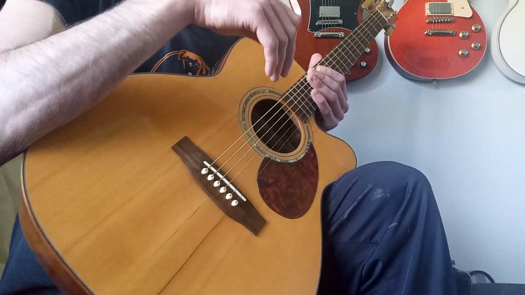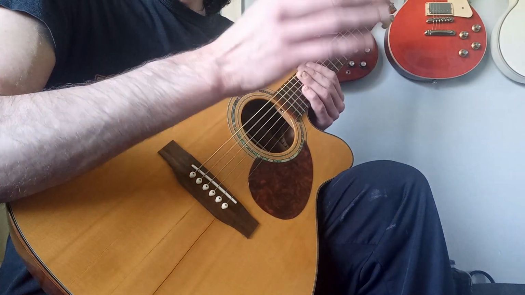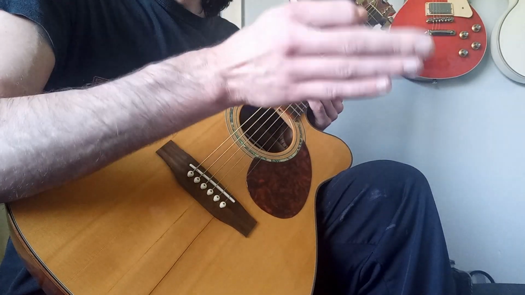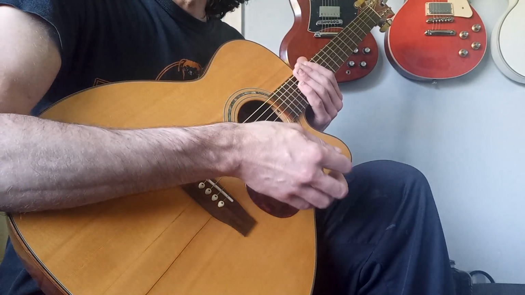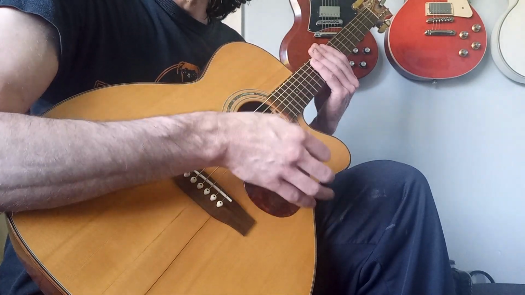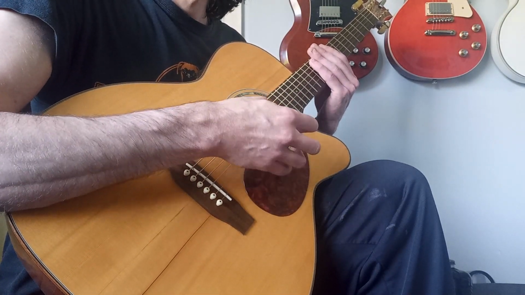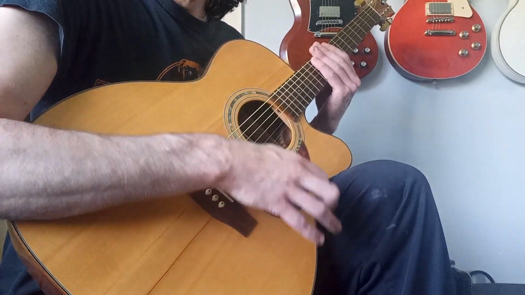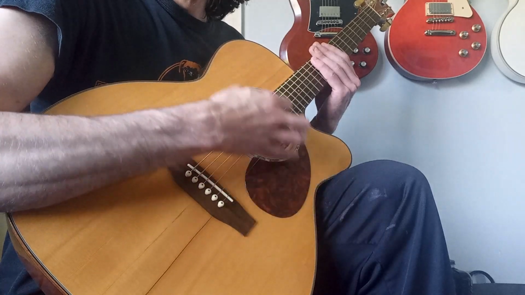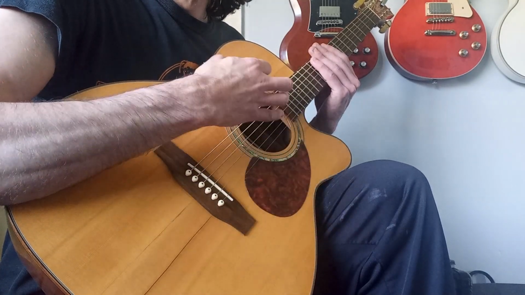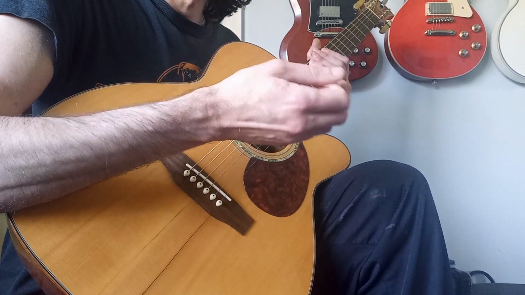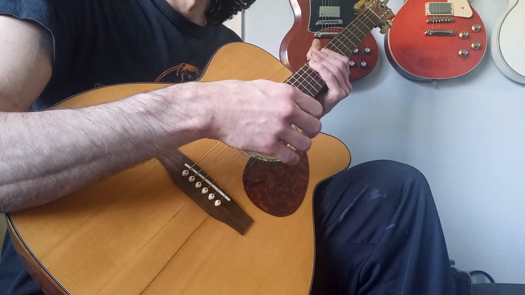8th note feel in previous episodes would be basically ta, ta, ta, ta, 1 and 2 and 3 and 4 and, or if we were to mute the strings here and approach it this way, it would sound a lot like this. 1 and 2 and 3 and 4 and 1 and 2 and 3 and 4, and this is what we call straight or 8th note feel.